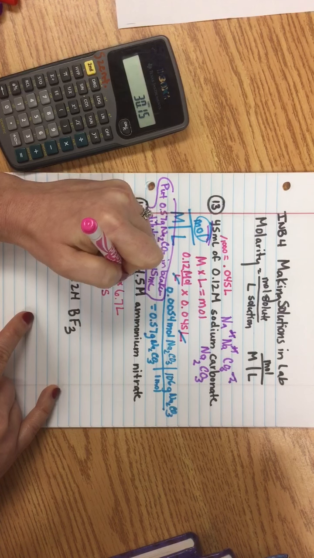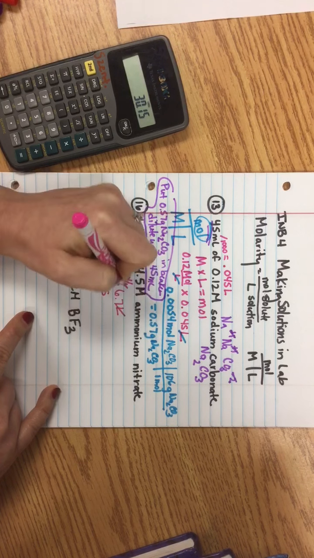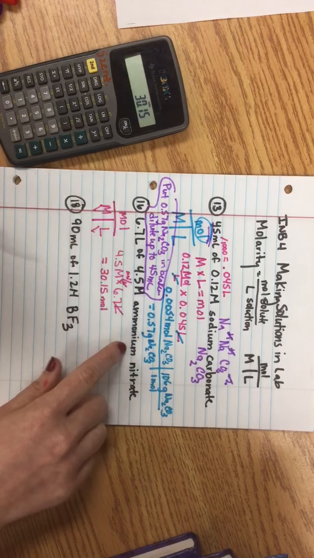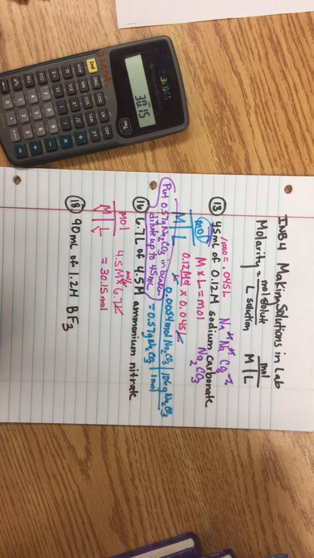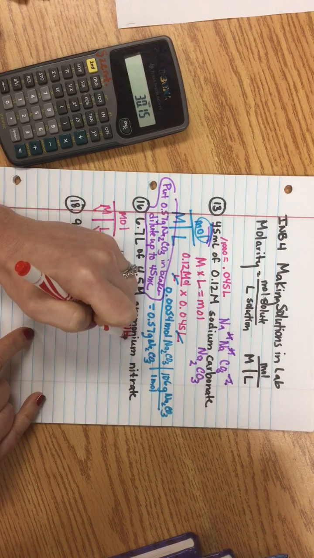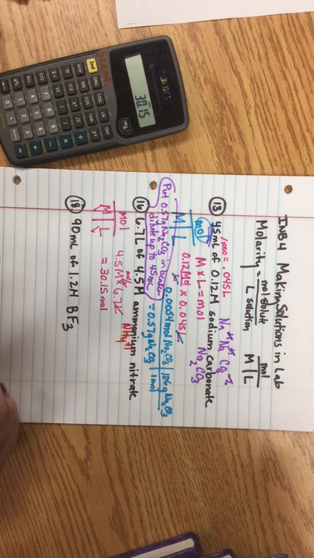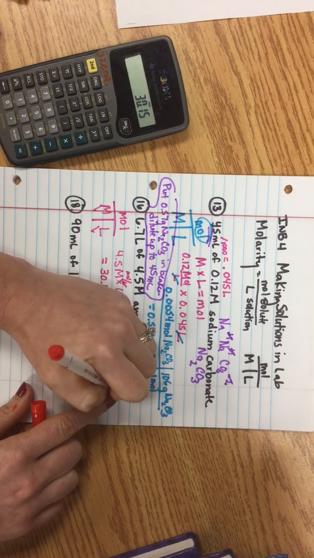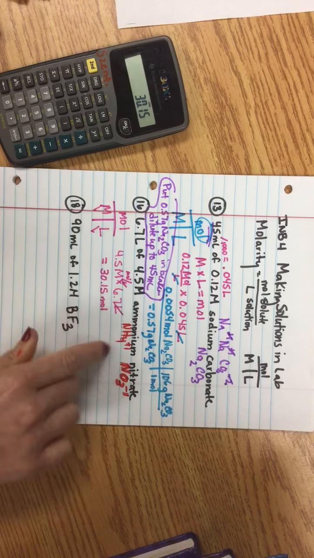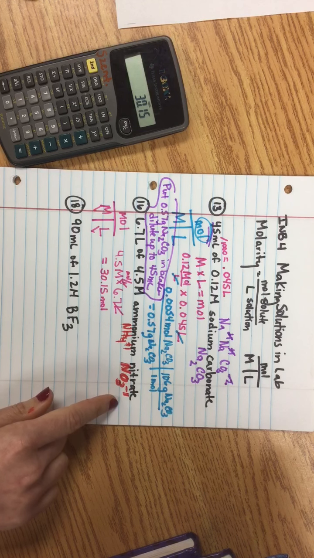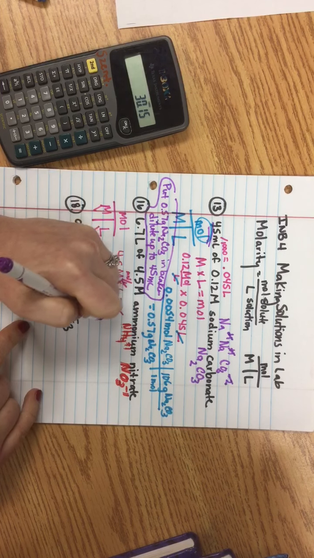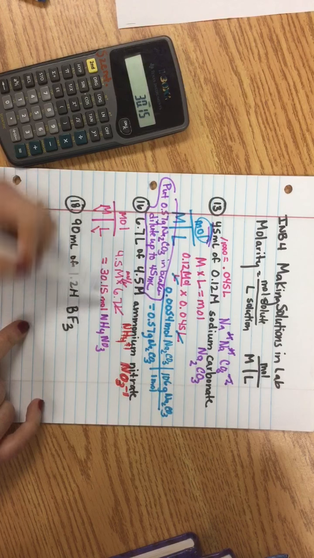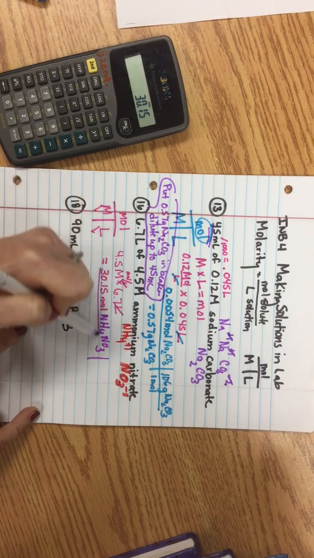30.15, and I know that this is really moles over liters, so my liters cancel, leaving me with moles of ammonium nitrate. Well, I'm going to have to deal with ammonium nitrate. Ammonium is NH4 plus 1, it's on the back of my periodic table, and nitrate is NO3 negative 1. Well, NH4 plus 1 and NO3 negative 1 cancel, and so I just get NH4NO3, but that's in moles. I have to turn it into grams.